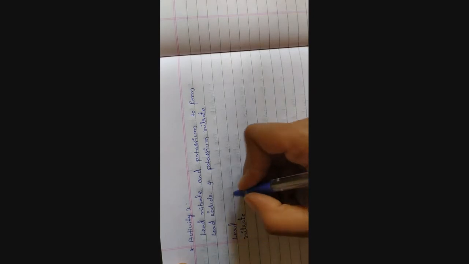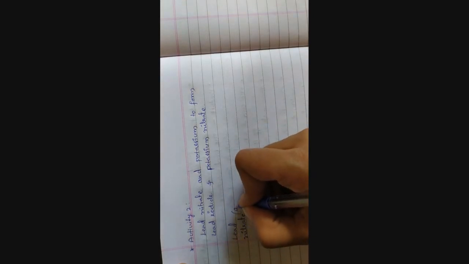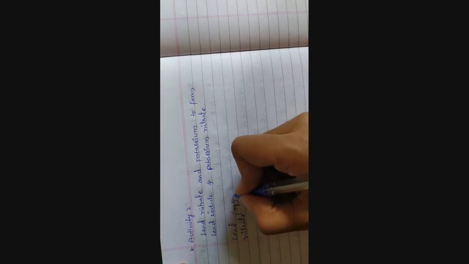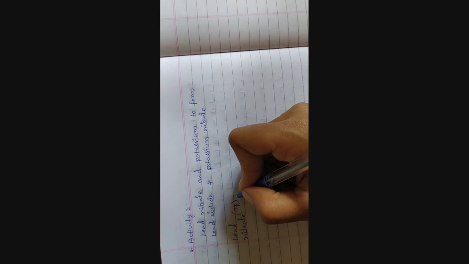See here, lead nitrate. This is the aqueous equation. While performing the activity I said that it is a lead nitrate solution. Since it is a solution, the state of lead nitrate is represented by aq.